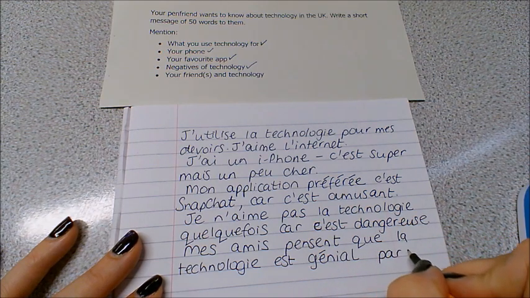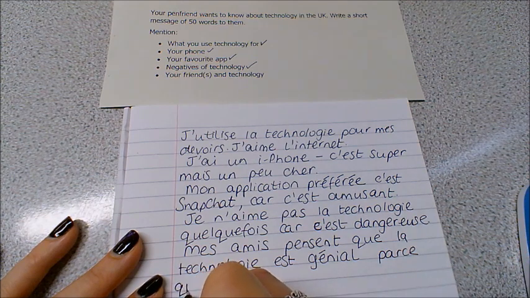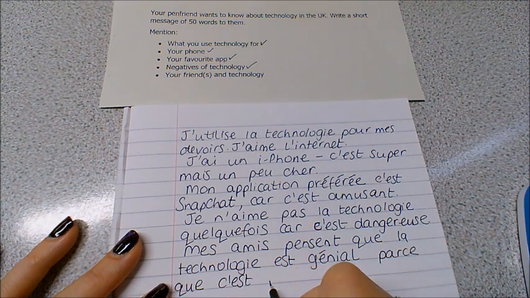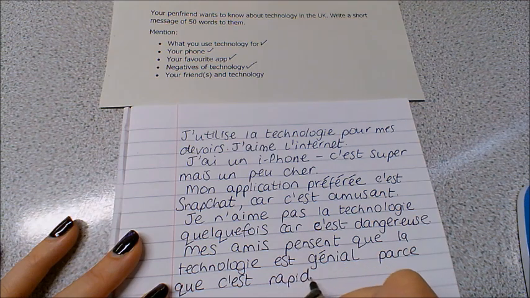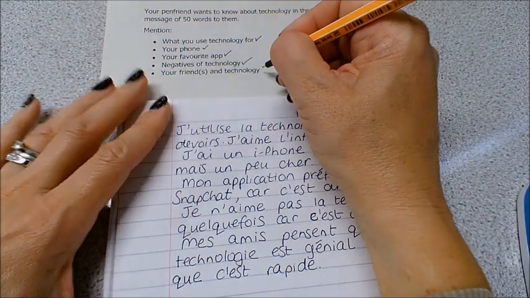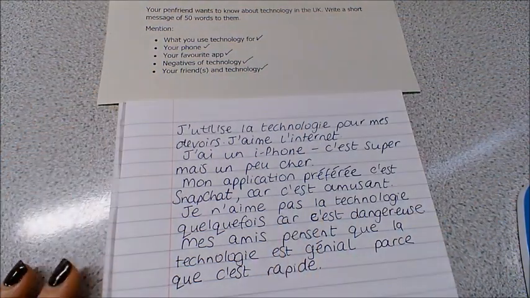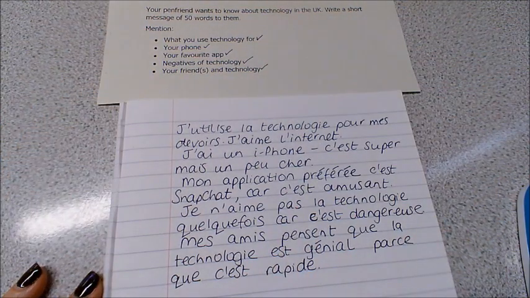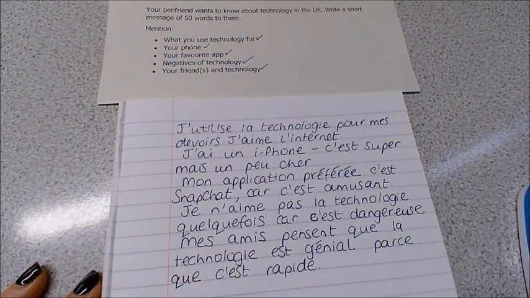I've used car quite a few times, so I'm going to vary it with parce que. C'est rapide, because it's quick. I have now given my friend's opinion on technology, so I've talked about my friends and technology. I think this is just short of 50 words, but it covers all the main bullet points, all those 5 bullet points, and that's the most important thing.